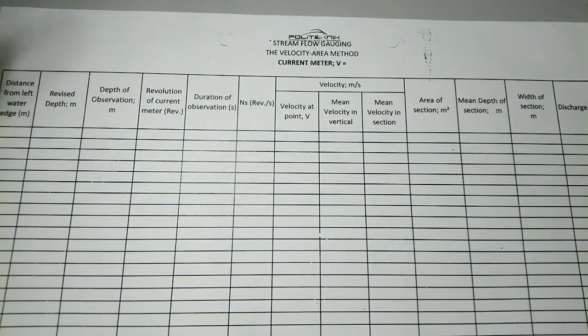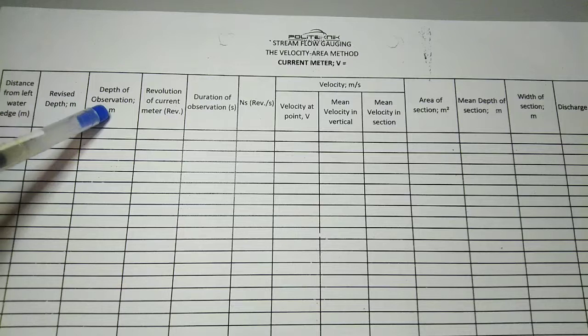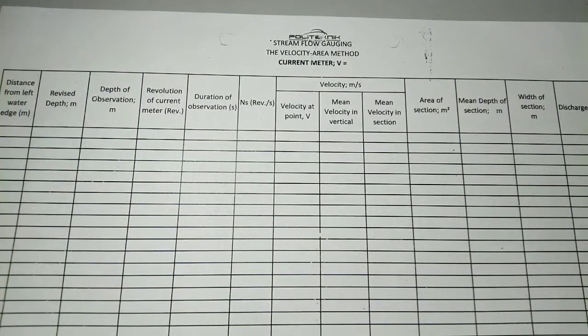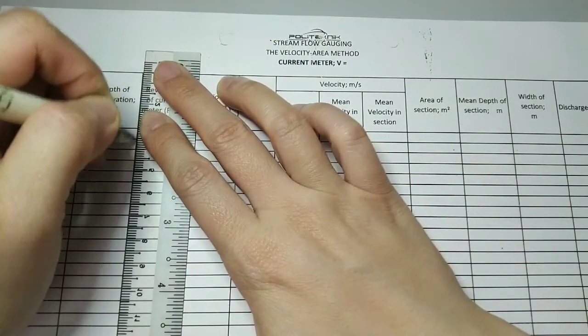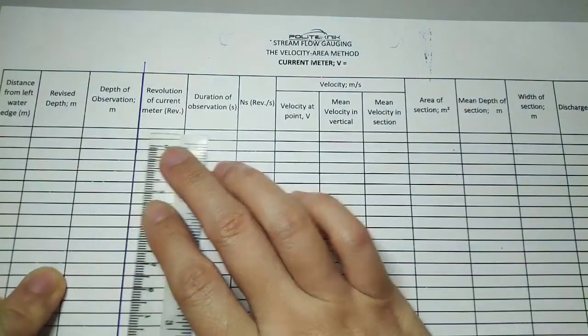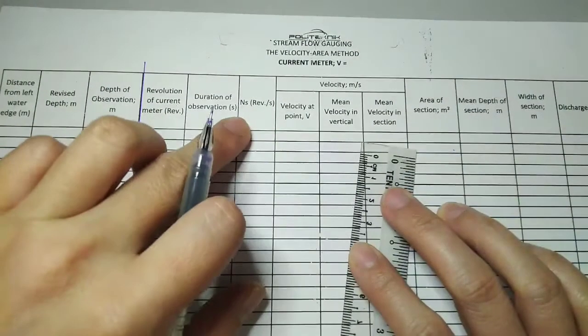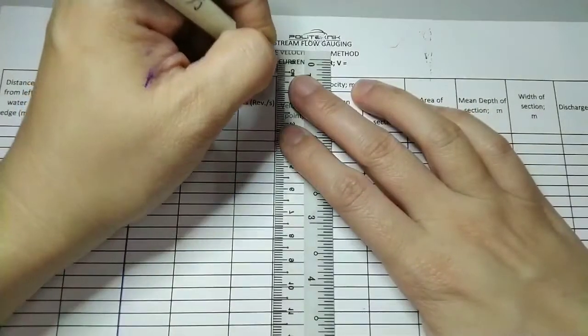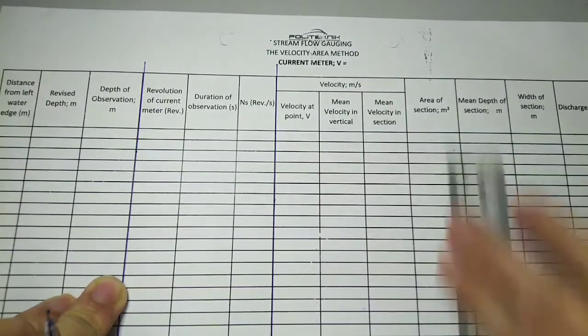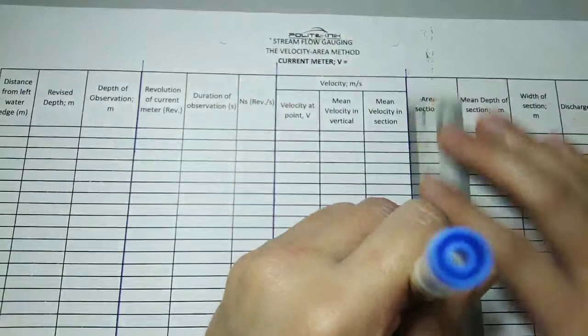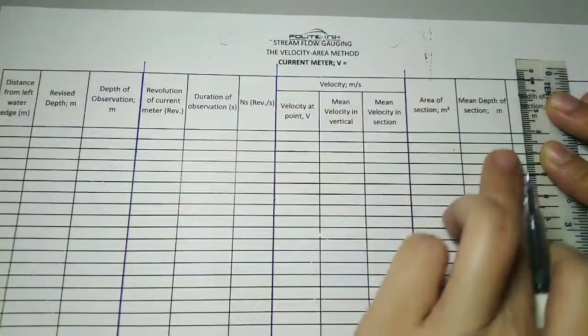In these tables, first of all there will be the distance from the left water edge. So here is the left, moving to the right. Then the vertical depths, the observation depths. This is one part. The next part is for calculating the velocity, and this is the velocity, and here is the part for area.